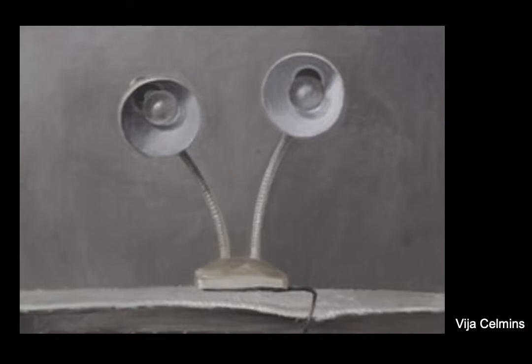Here's another image from that same series by Via Selmans. This is a lamp from her studio. Like I've already said, this kind of isolation is really apparent in this, but there are a couple other painterly modes or methods that I want you to be aware of when looking at this piece.